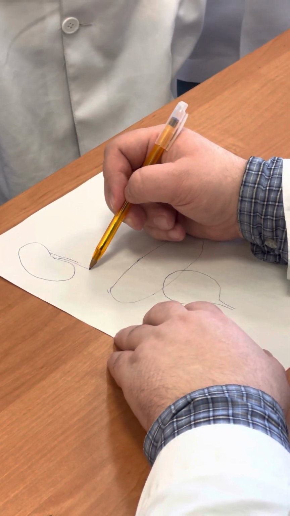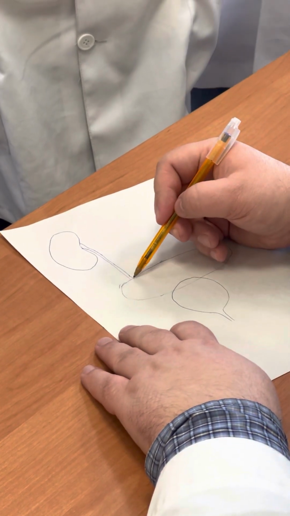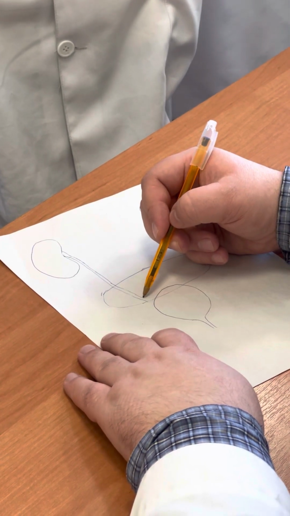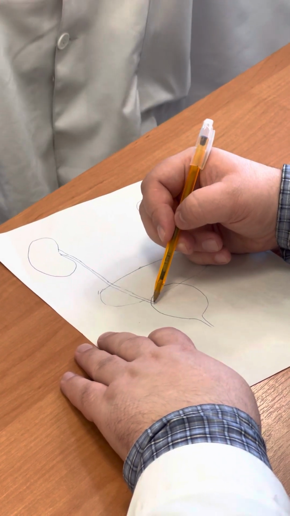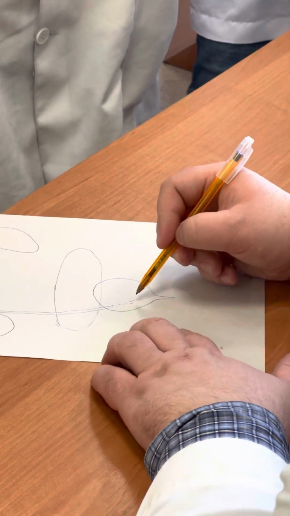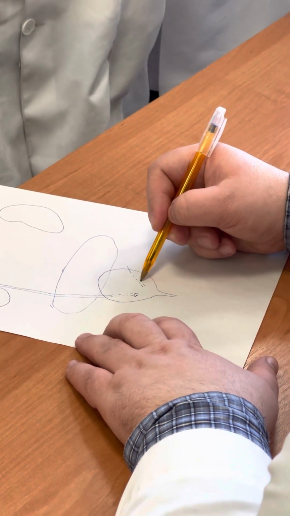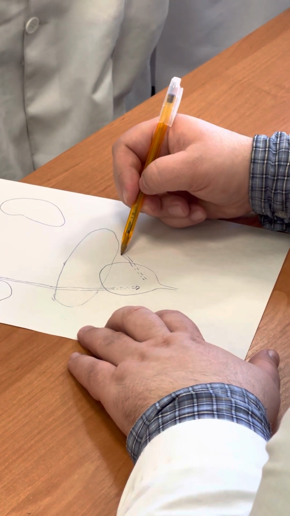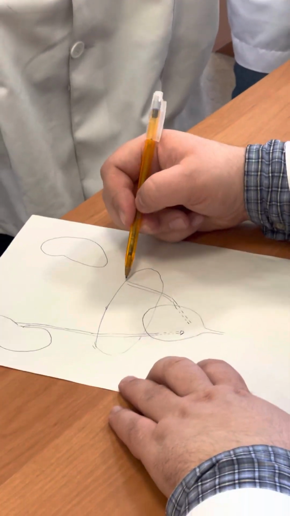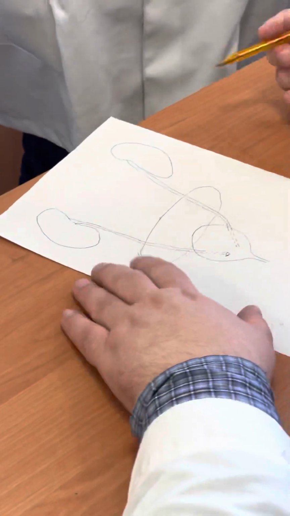And ureter goes downward into the pelvis, and it passes through and opens into the urinary bladder.